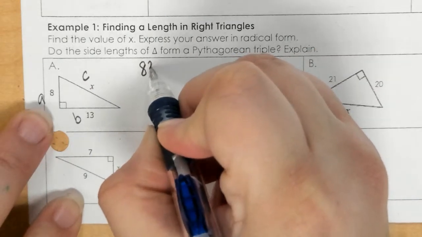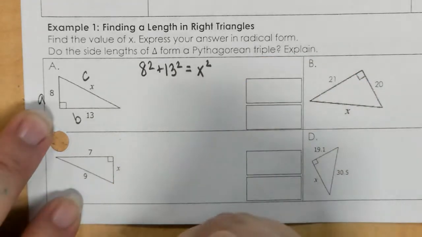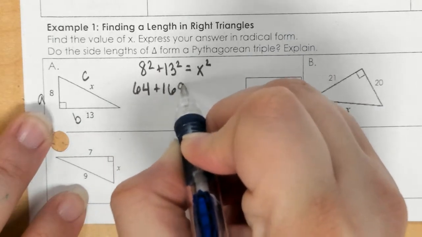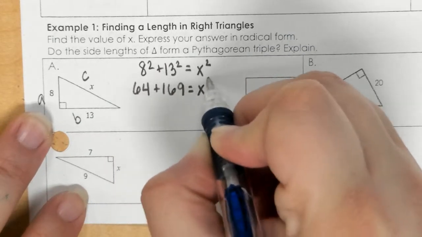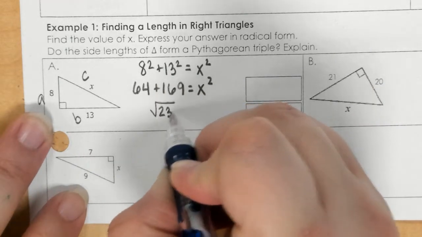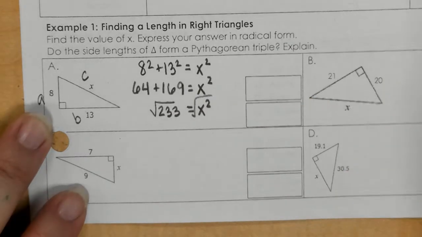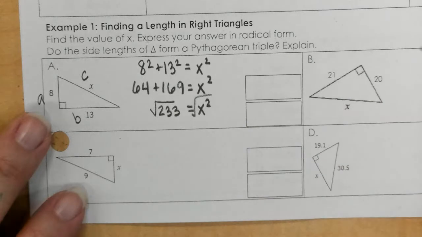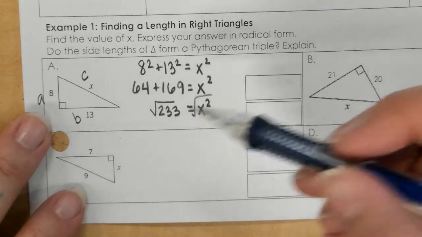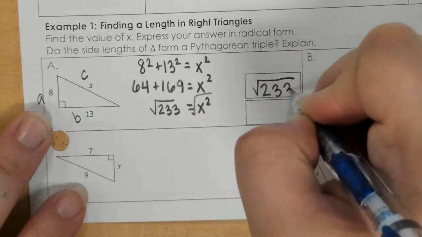So 8 squared plus 13 squared equals x squared. That is 64 and 169. If I combine those, we get 233. And if I square root both sides, I get the square root of 233. Now, this cannot simplify anymore, so that's going to be our first answer, the square root of 233.